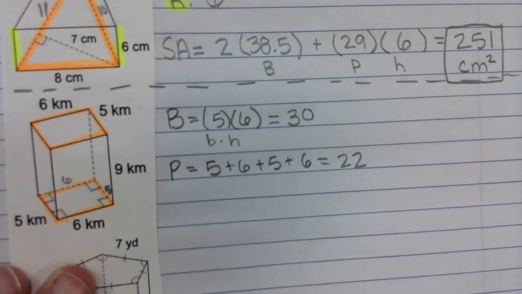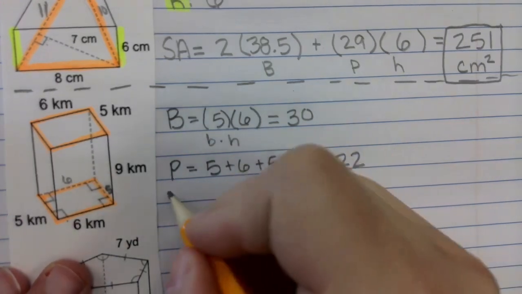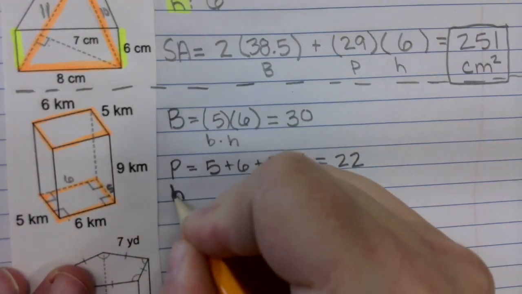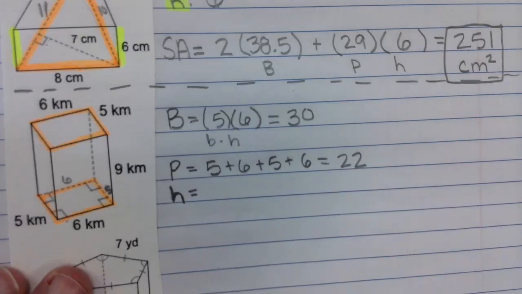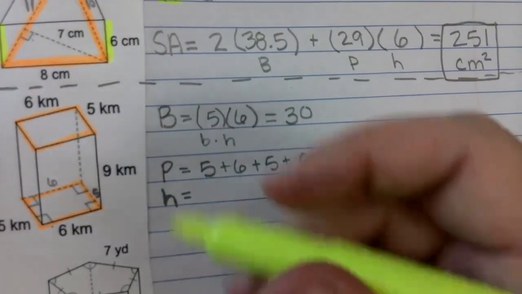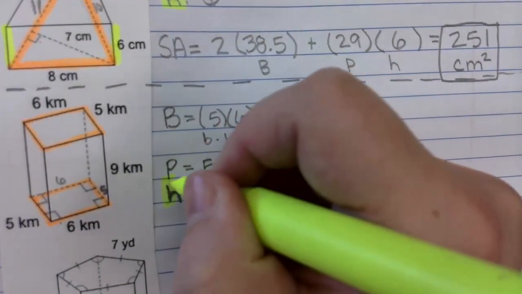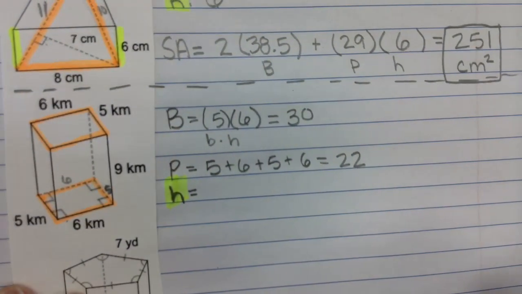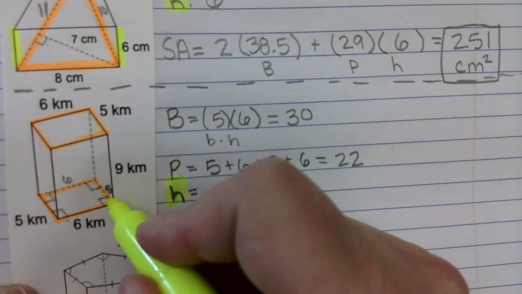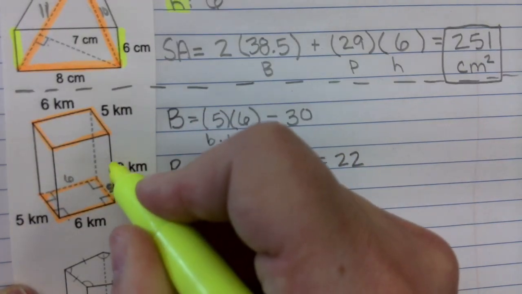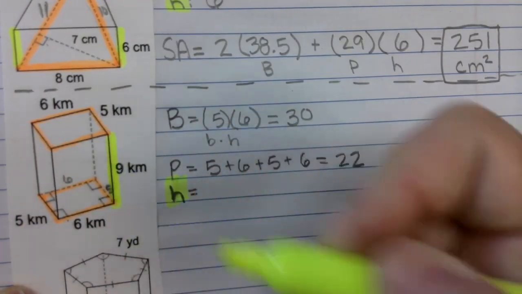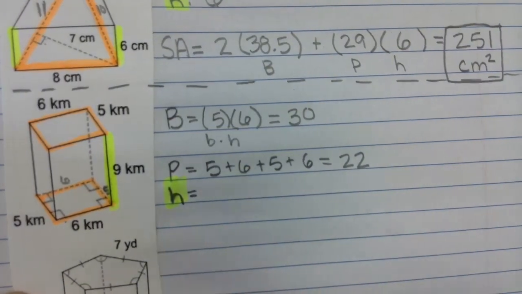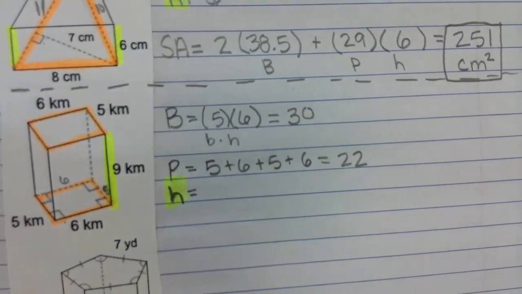All right, the last thing we need for our formula is the height of the prism. We use a lowercase h for that. I'm going to use yellow to signify that h, and I'm looking for that space that connects my two rectangles. So as I travel from this bottom rectangle to the top, I'm looking to see how long is that length. And what do we get? 9.